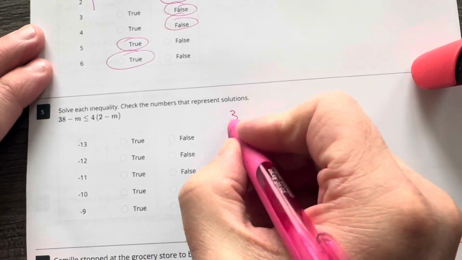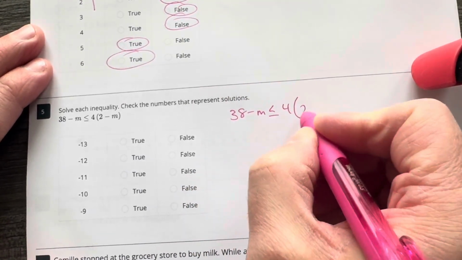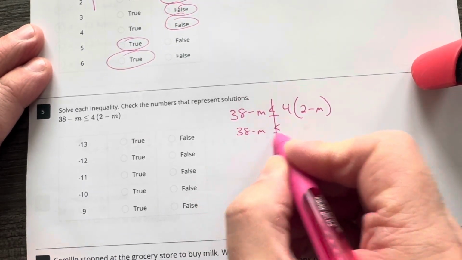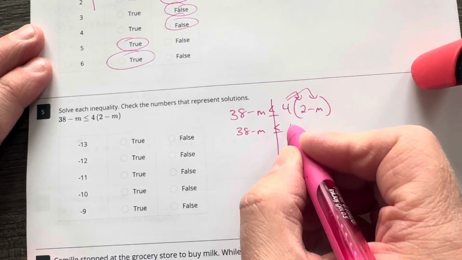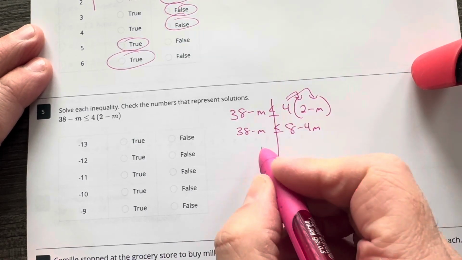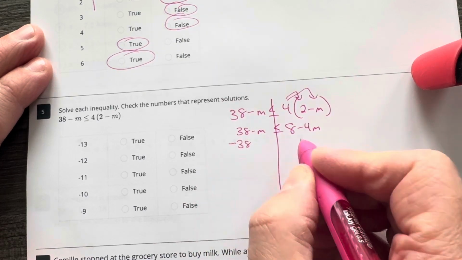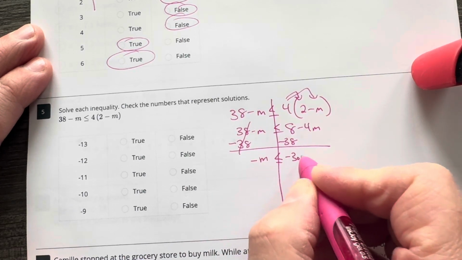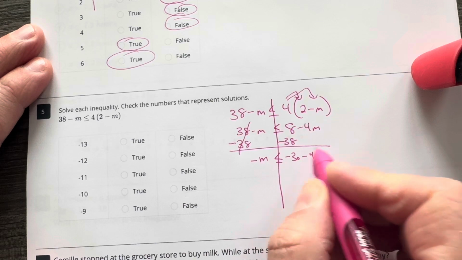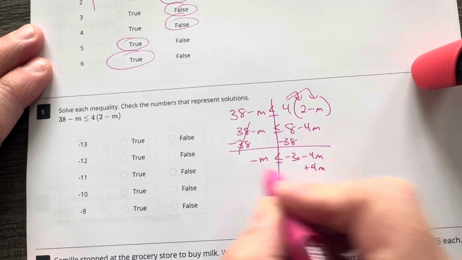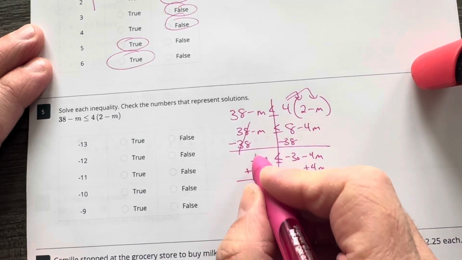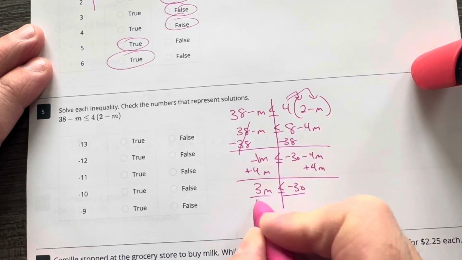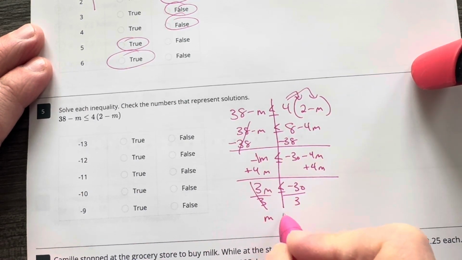Let's go ahead and solve this one over here. 38 minus m is less than or equal to 4 times (2 minus m). I can't do anything over here, so I'm going to bring that down. I can distribute the 4 to both things on the right though, so 8 minus 4m. I'm going to move the first thing I see, which is the opposite, right? So minus 38 on both sides. Negative m is less than or equal to negative 30 minus 4m. Now I have to move this negative 4m by making it a positive on both sides. So this is a negative 1m. So we have 3m is less than or equal to negative 30. And I'm going to divide by 3 on both sides. So m is less than or equal to negative 10.